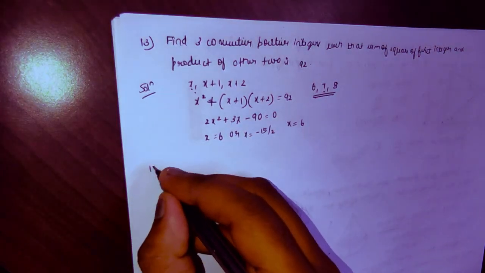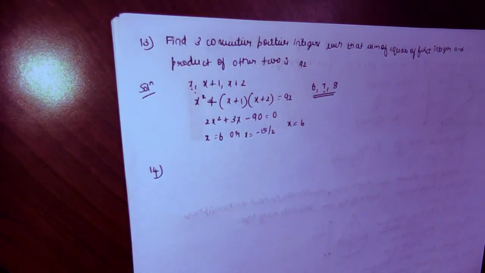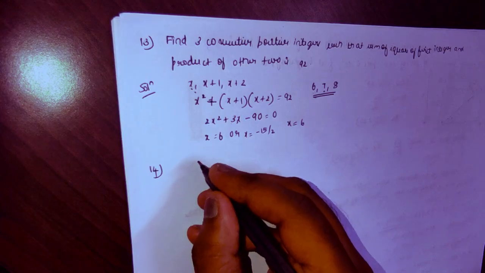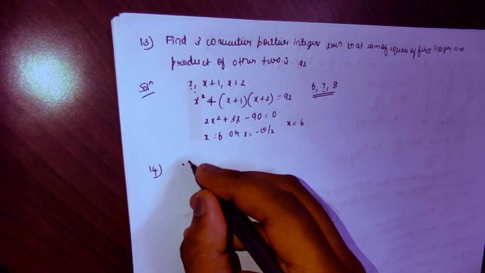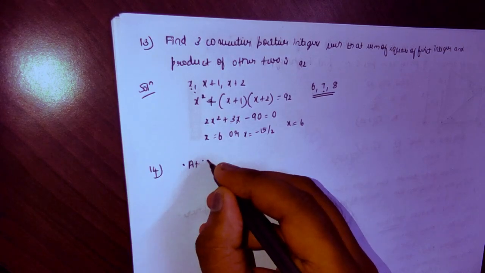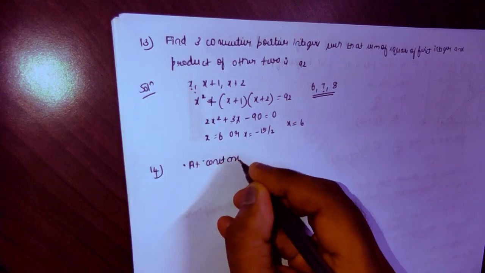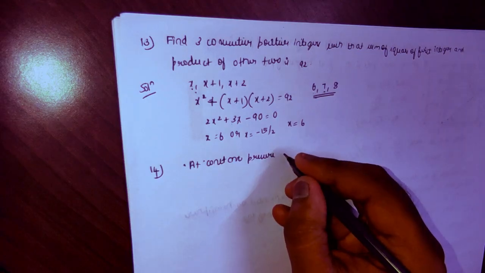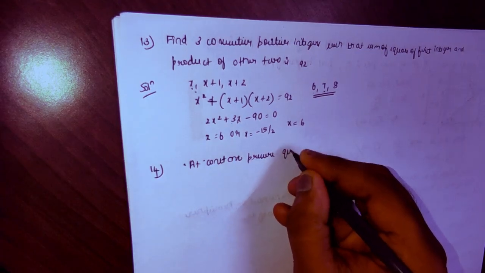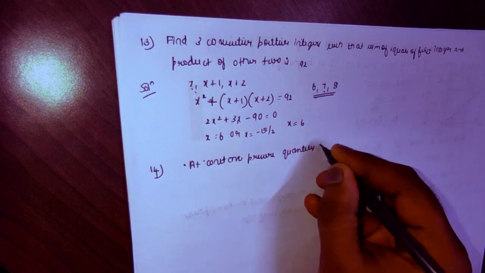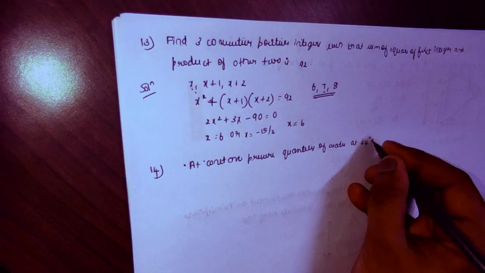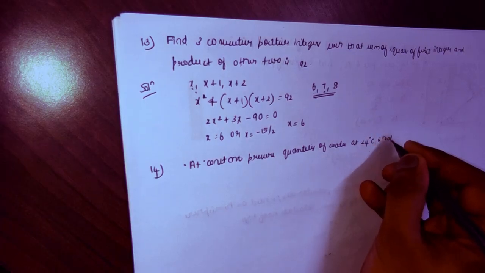Now we will move on to the 14th question. At constant pressure, a certain quantity of water at 24 degrees Celsius is heated.